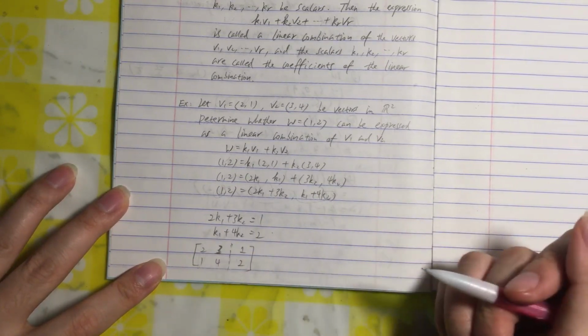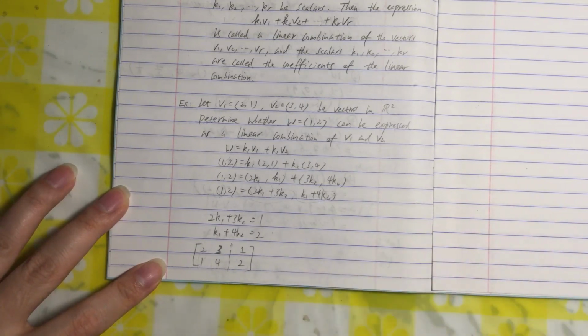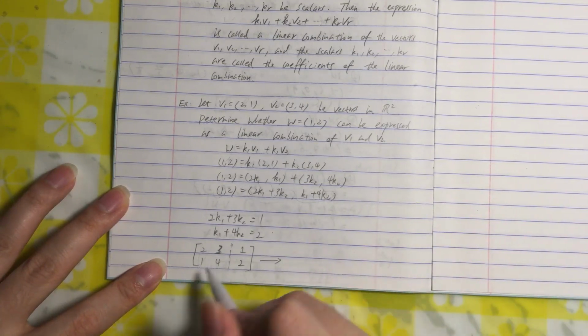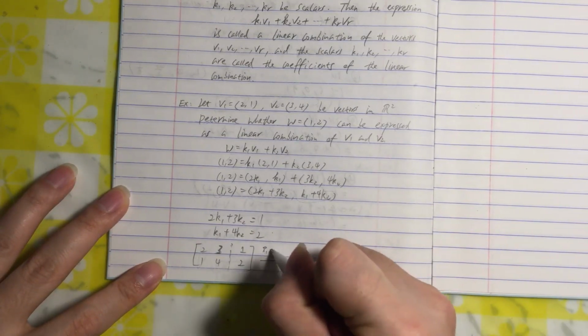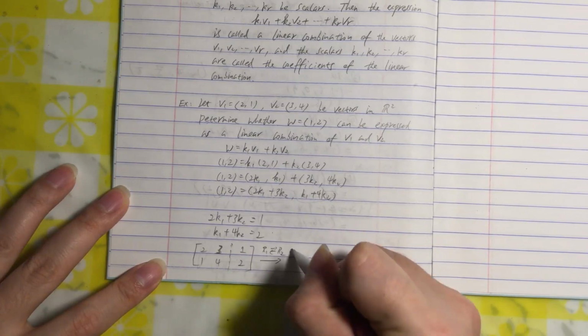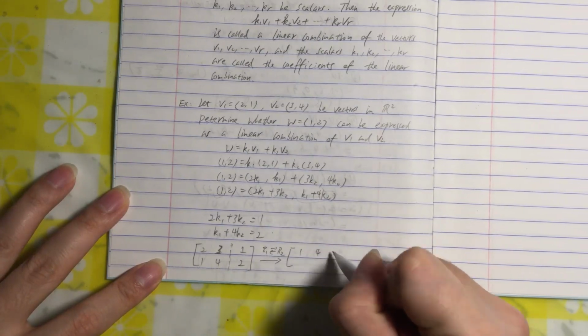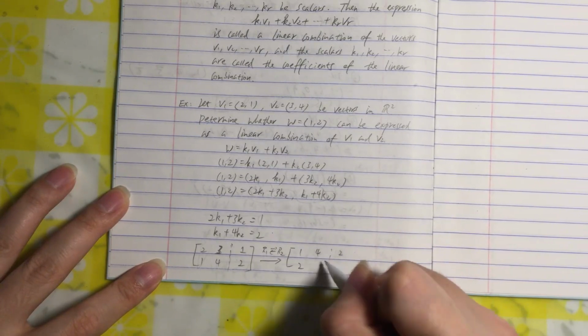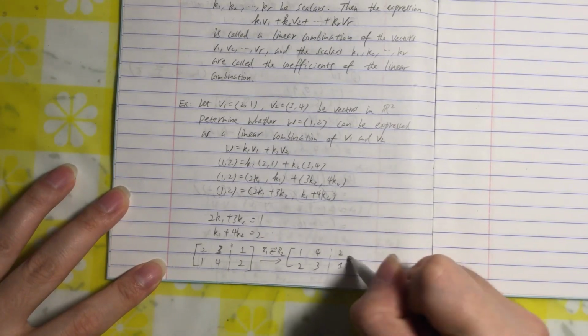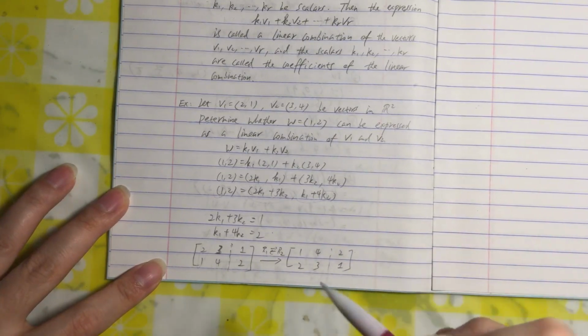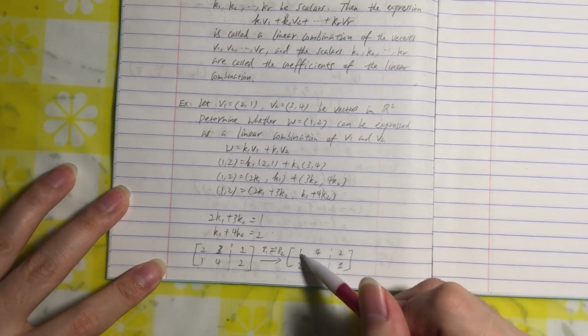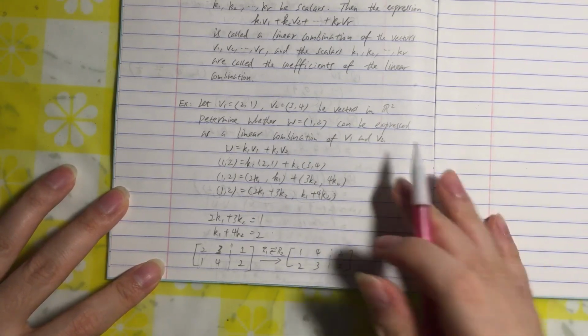If we solve it using Gauss-Jordan elimination, I can first of all interchange row 1 and row 2. I get 1, 4, 2, 2, 3, 1. Next, I can multiply first row by -2, add it to the second row.